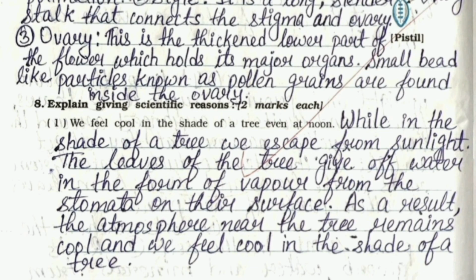First one. We feel cool in the shade of a tree even at noon. While in the shade of a tree, we escape from sunlight. The leaves of the tree give off water in the form of vapor from the stomata on their surface. As a result, the atmosphere near the tree remains cool and we feel cool in the shade of a tree.